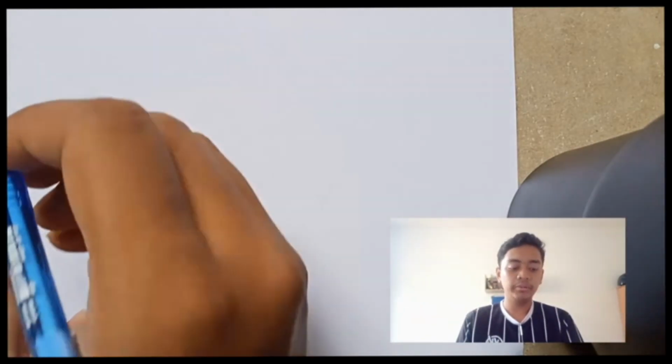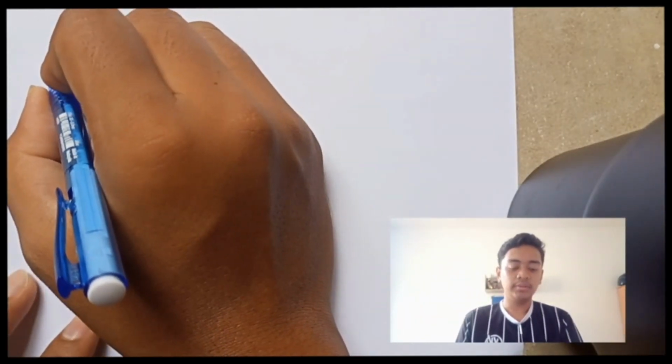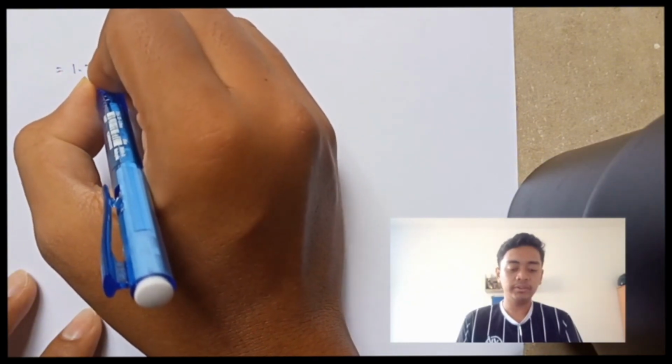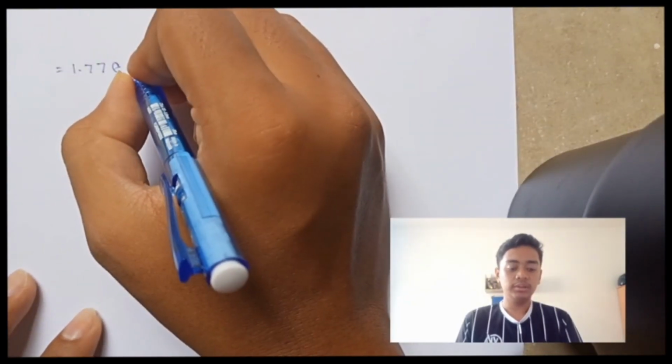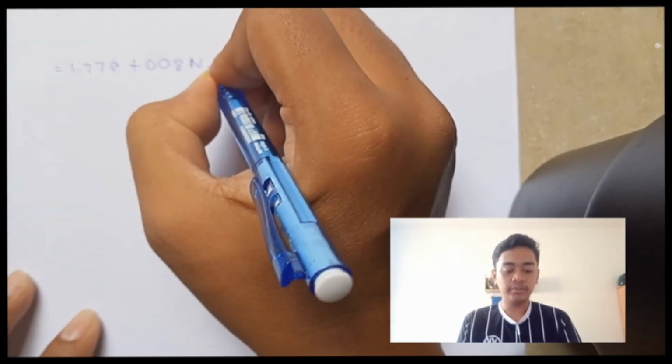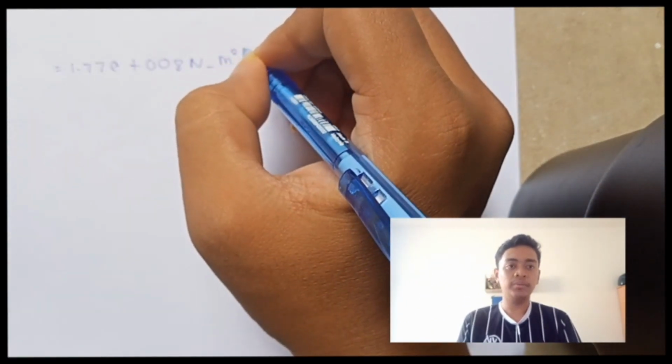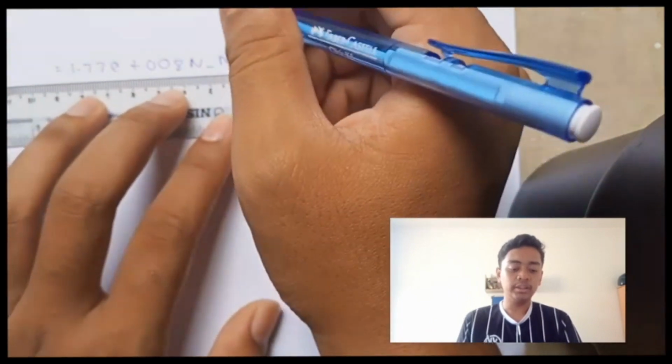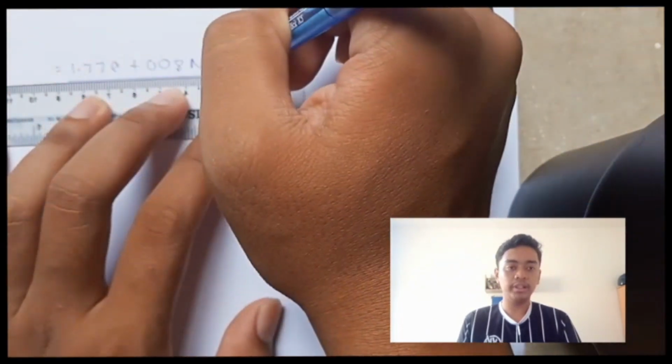And last, we use material steel. For the calculation, 1.077 exponent 008 Newton per meter squared divided by 3.48 exponent 011. The answer is 0.051.